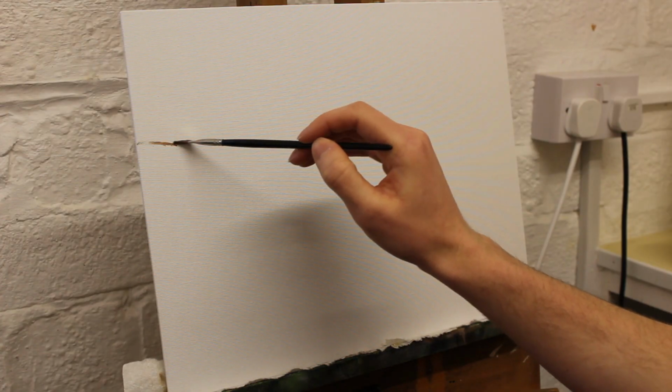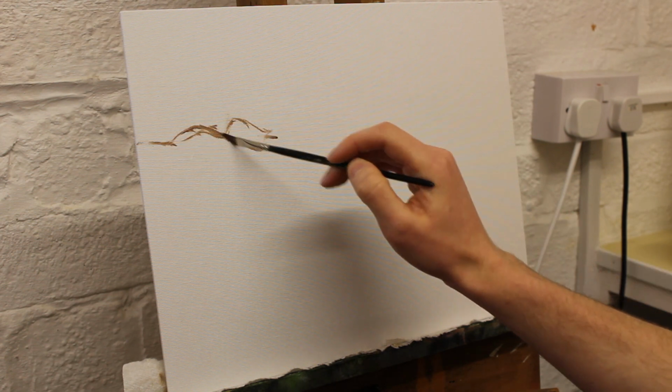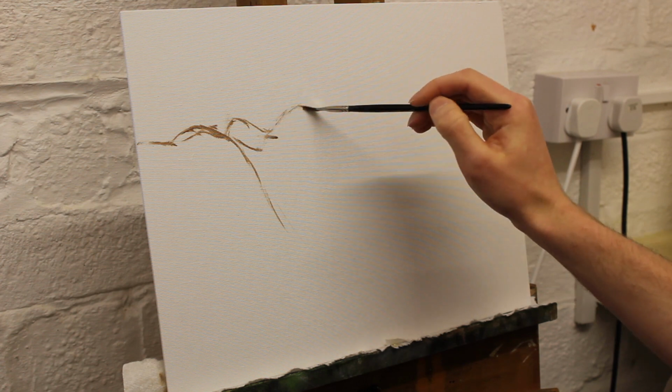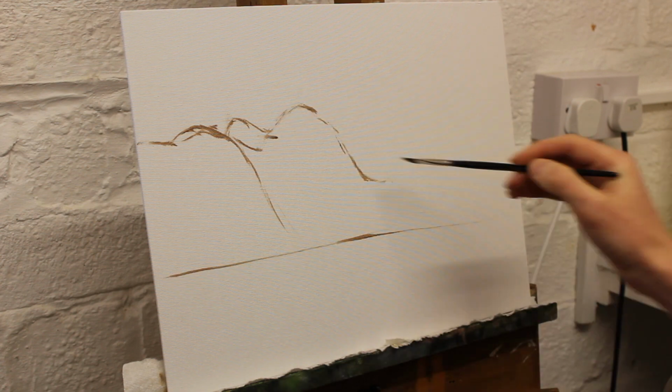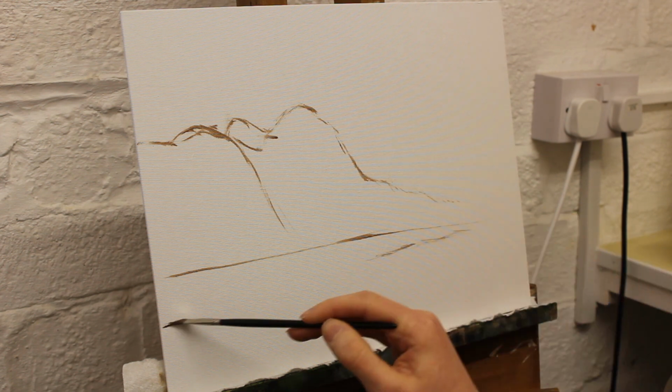Okay, so the first step I'm going to be doing is drawing an initial sketch, and this is where we define where everything is going to be in the painting. To do this, I've mixed a bit of burnt umber with liquid original to make the paint quite runny, and then with this dagger brush I literally draw the outline of the objects.